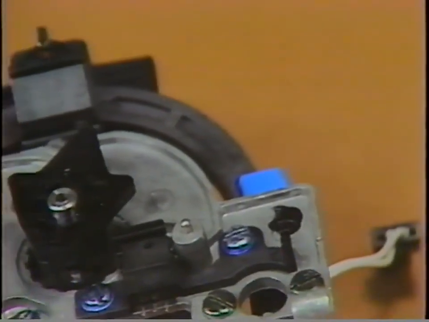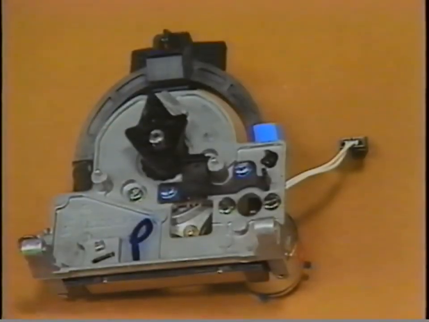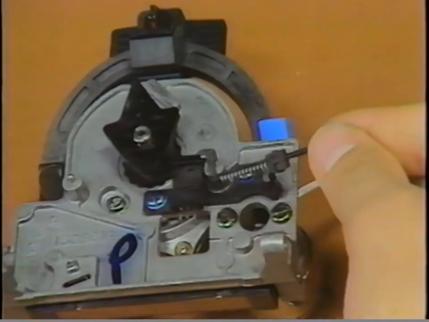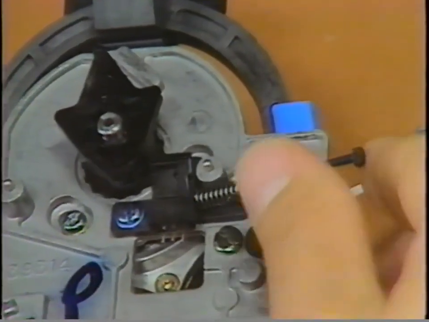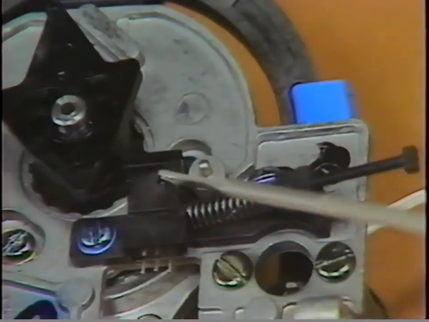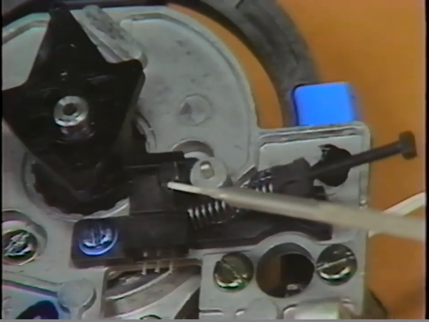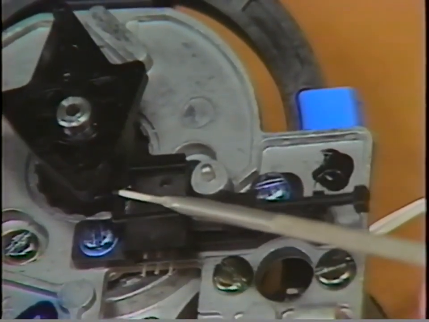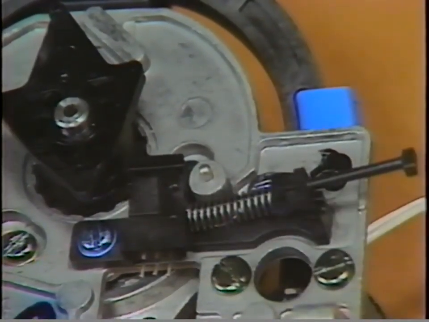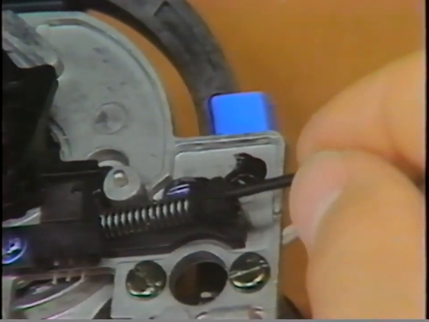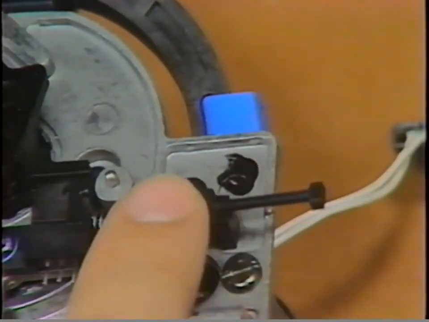To reinstall the flag, slip the end of the flag into the homing sensor bracket. Use a spring hook to line up the top of the flag with the top of the homing sensor bracket and release the flag. Then snap it into its mounting bracket.